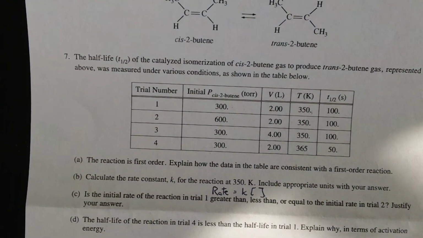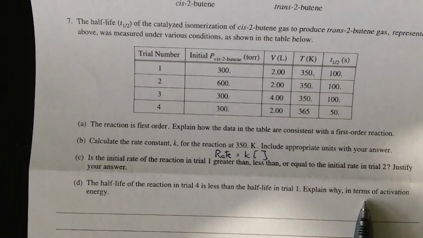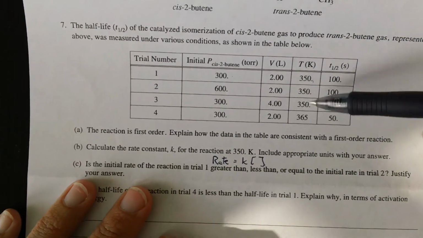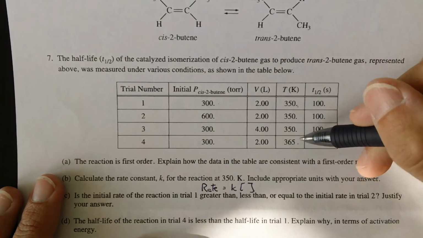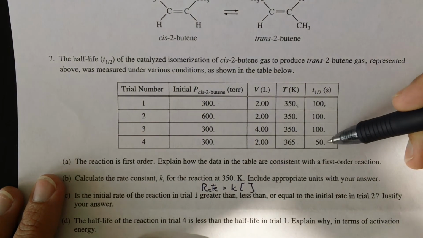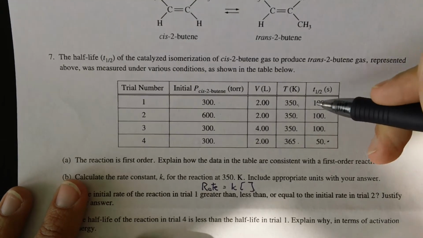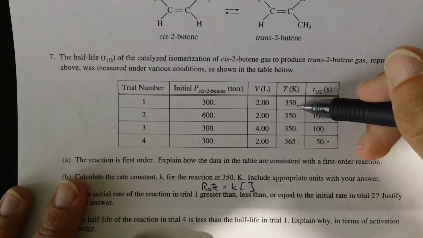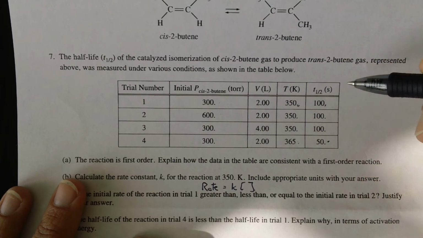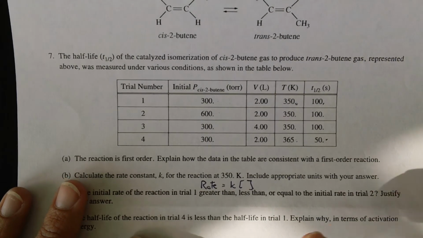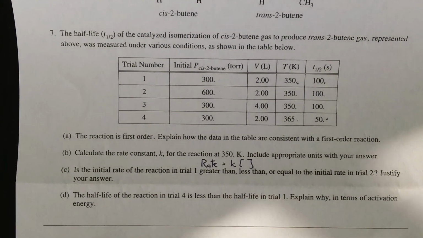And then part D, the half-life of the reaction in trial 4 is less than the half-life in trial 1. Explain why in terms of activation energy. So here we go, trial 1 to trial 4. Trial 1 has a temperature of 350, trial 4 has a temperature of 365, and the half-life becomes much smaller, which means this reaction becomes much quicker over time. We talked about this, a 10-degree change in temperature can double a reaction rate in a lot of cases. So increasing the temperature just a little bit makes a significant decrease in the half-life time.